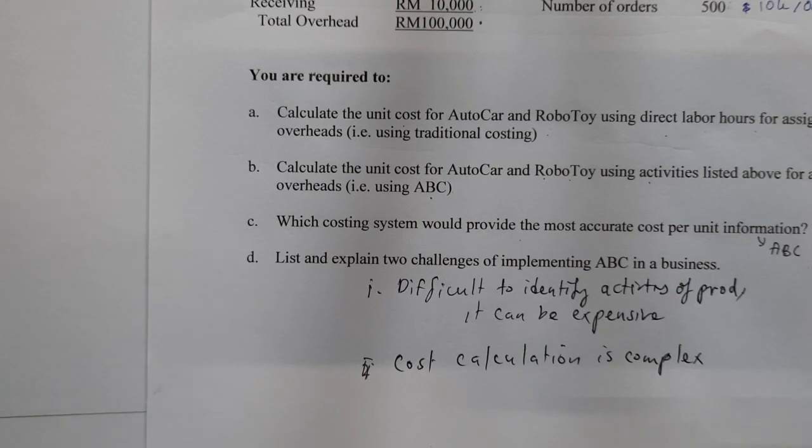If you see the sample question that we have done here, there are only 4 activities, and it is quite difficult for us to calculate the production cost. It is already complex. It is already difficult.